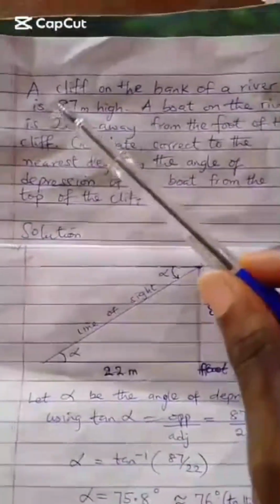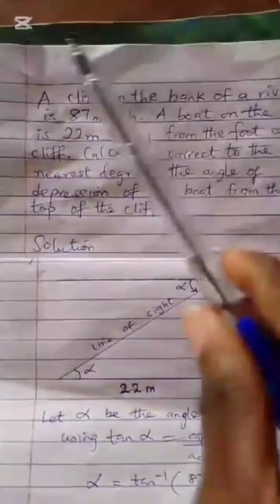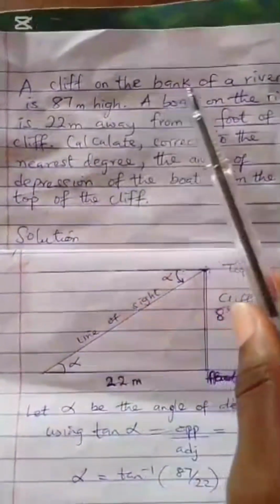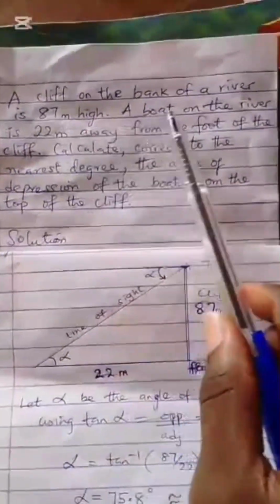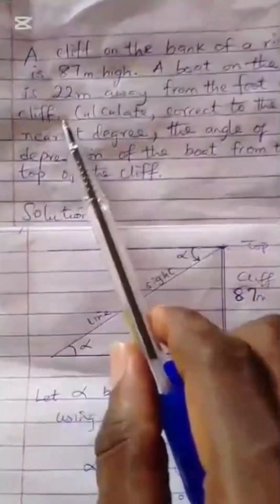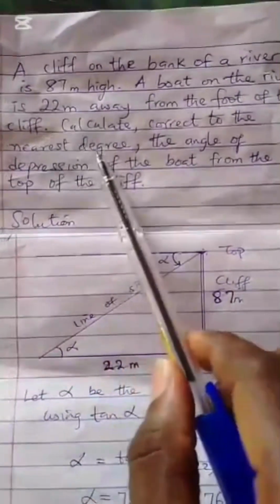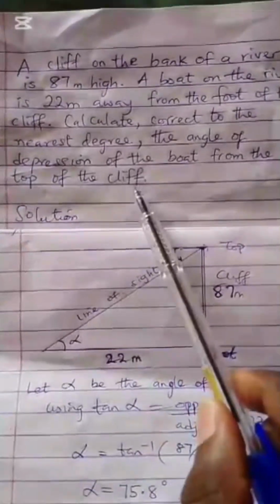Right, let's look at this past question. This is a WAEC past question of recent. So we have a cliff on the bank of a river that is 87 meters high. A boat on the river is 22 meters away from the foot of the cliff. Calculate, correct to the nearest degree, the angle of depression of the boat from the top of the cliff.